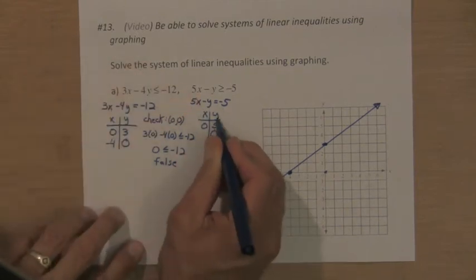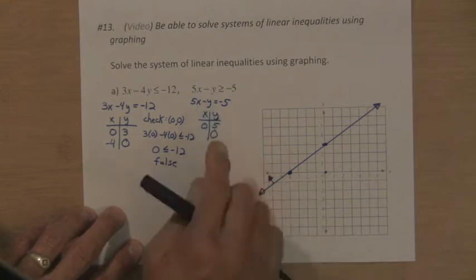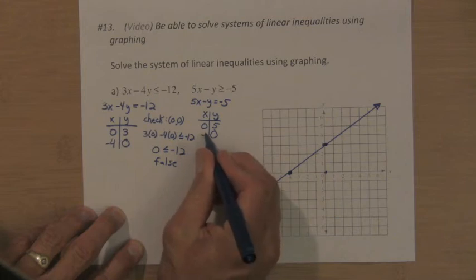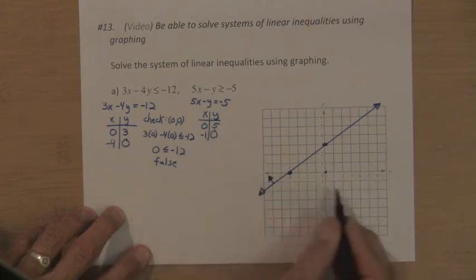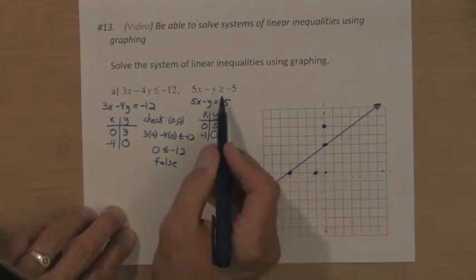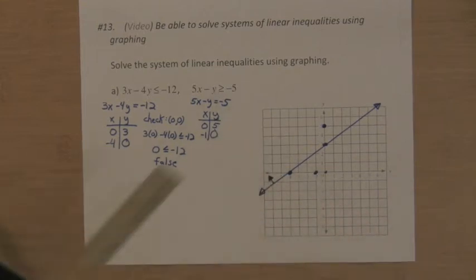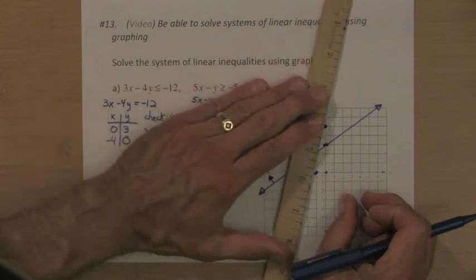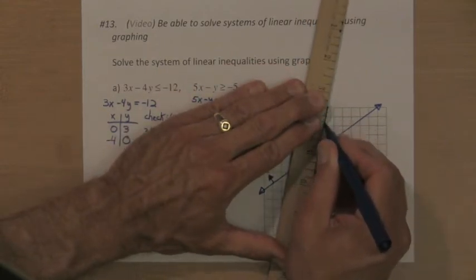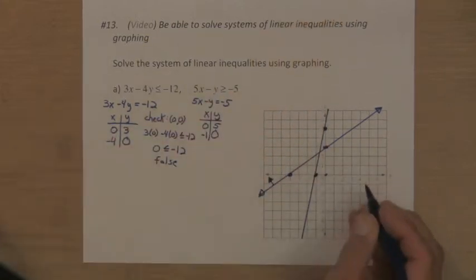If y is 0, this whole term goes to 0, and 5 times a negative 1 would give me negative 5, so this is a negative 1. So those are my two intercepts, so I have 0, 5, and I have negative 1, 0. And it's greater than or equal to. The equal to part says it's going to be a solid boundary line, so I connect those two. And this is the boundary line for the other linear inequality.